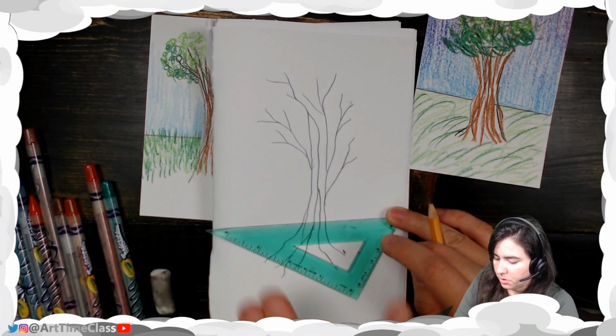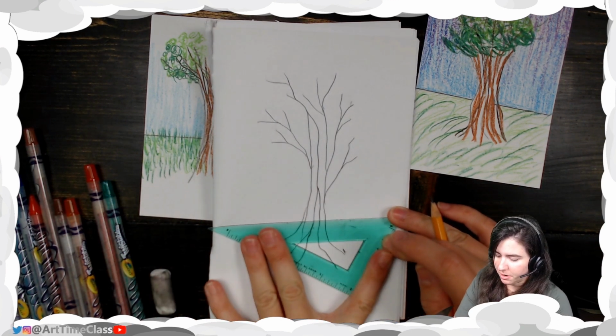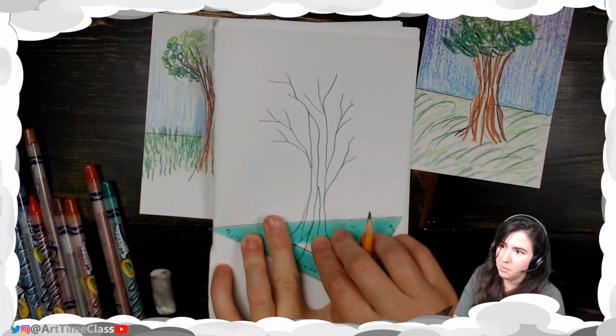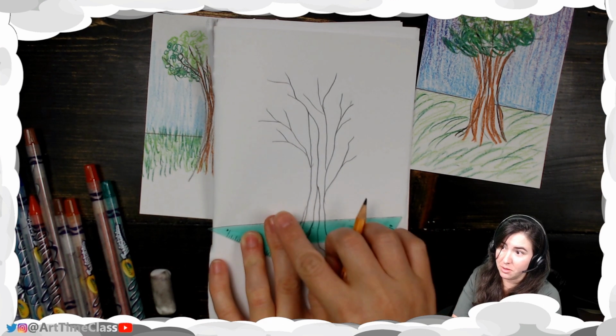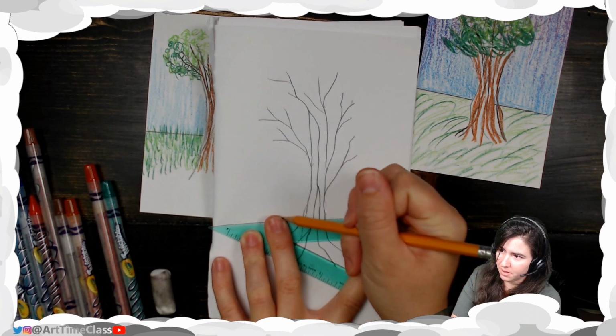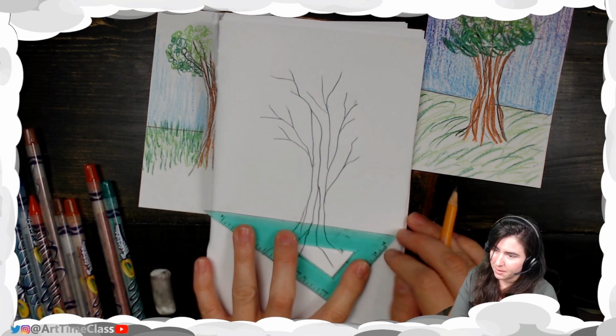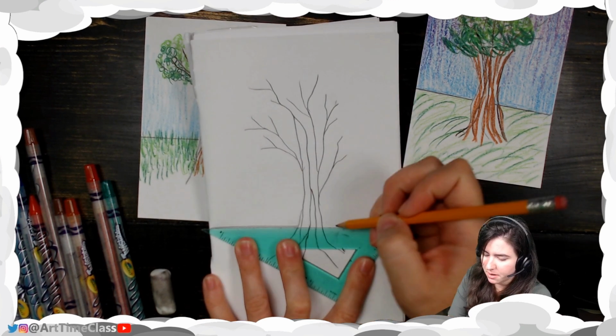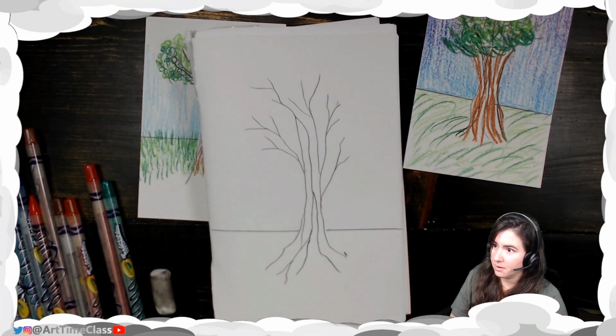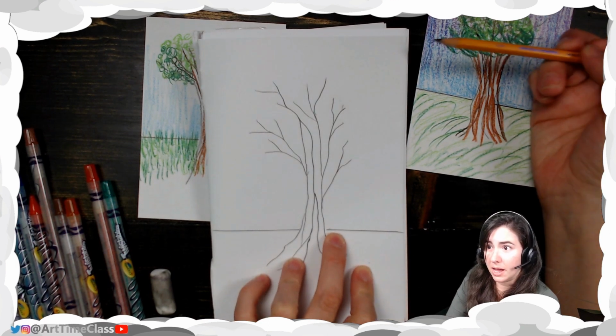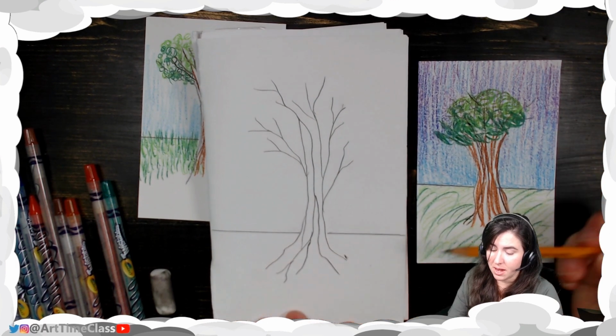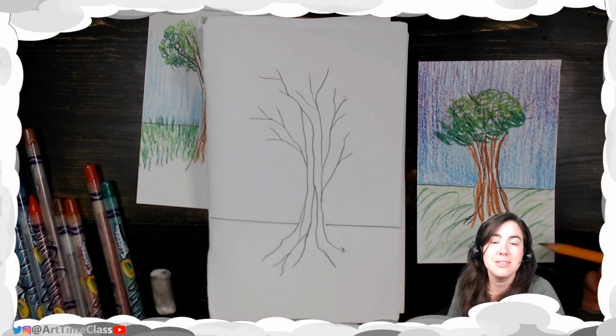I like to widen my fingers out and press down. I want to make sure my finger is not in the way. Scoot back finger. There we go. One side and the other. Everything above the line is sky, and everything below the line is the ground.